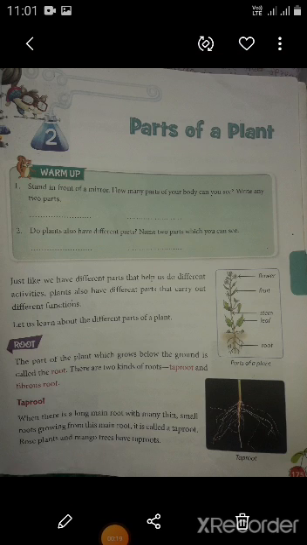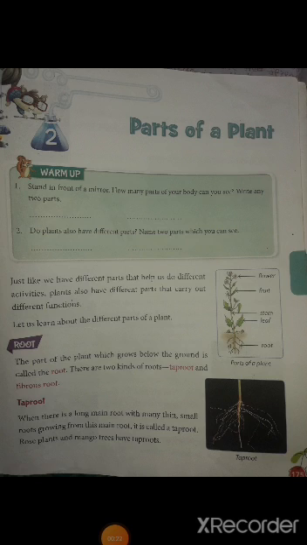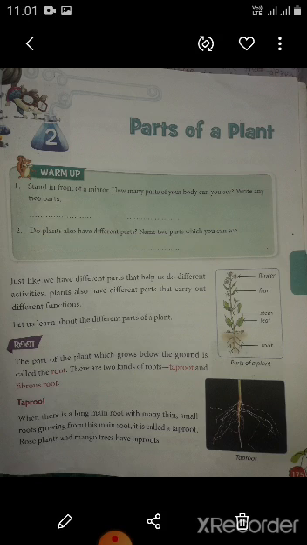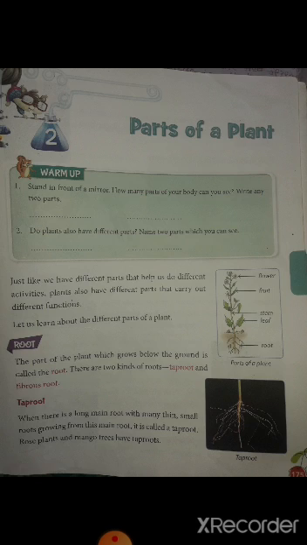Stand in front of a mirror. How many parts of your body can you see? Write any 2 parts. Do plants also have different parts? Name 2 parts which you can see. Write these question answers in your science classwork book.